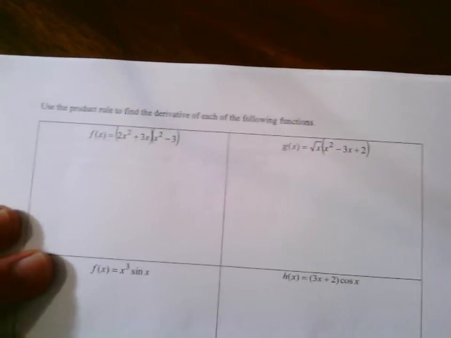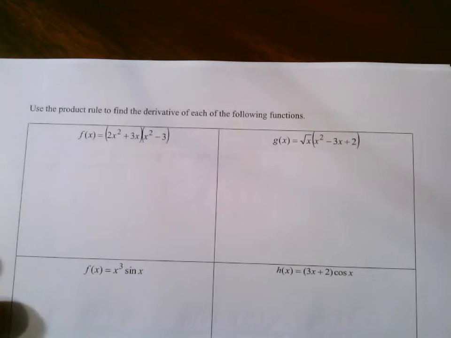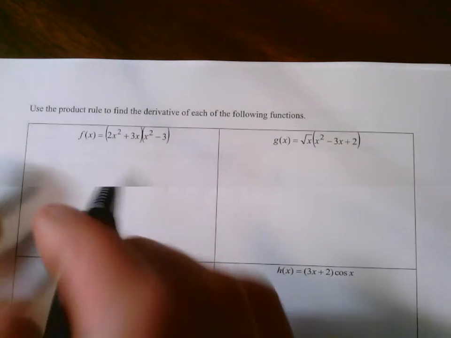Alright. So I'm going to do these quickly. I'm not going to get caught up in a lot of simplification. They just want us to find the derivative.